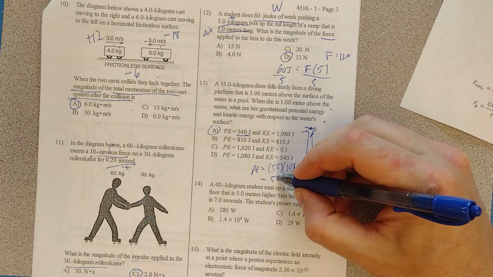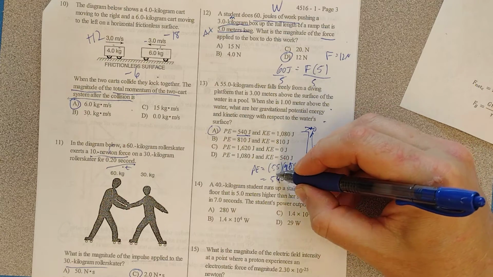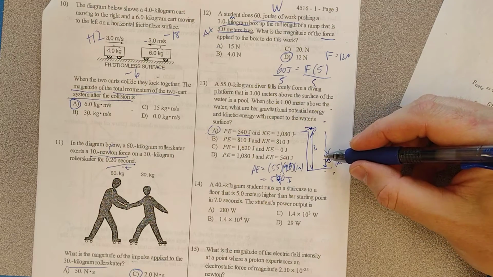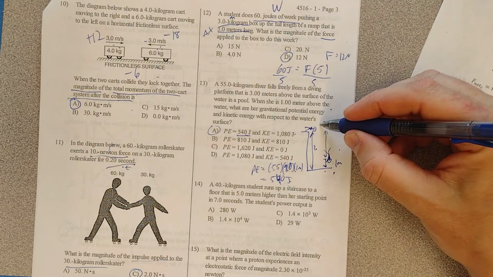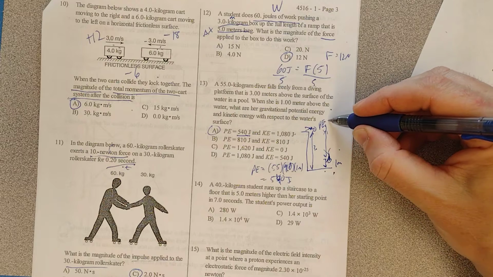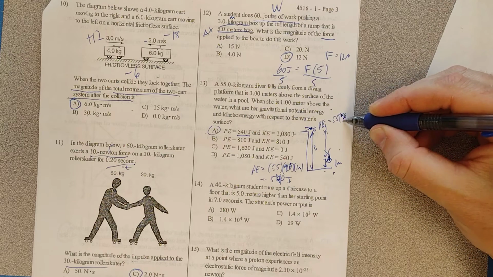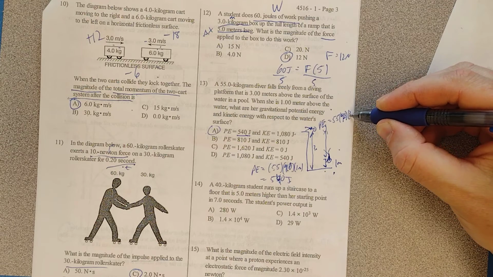Let me show you why that is. So let's make this 9.8, make this 540. So her kinetic energy is going to be whatever potential energy she lost. So let's figure out the potential energy at the top here. So PEG equals MGH, 55 times 9.8 times 3.